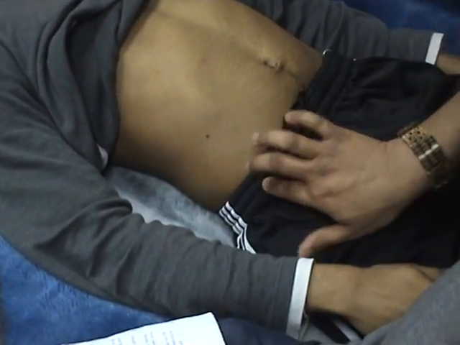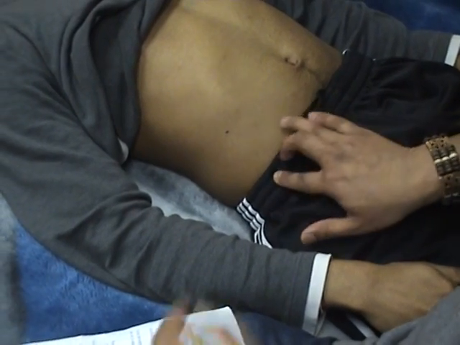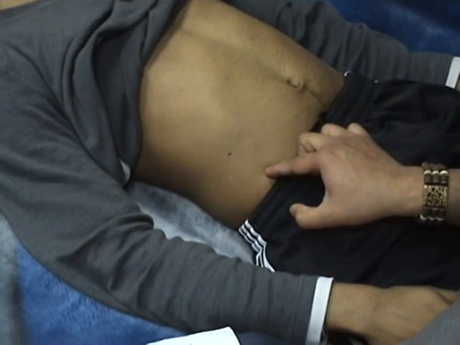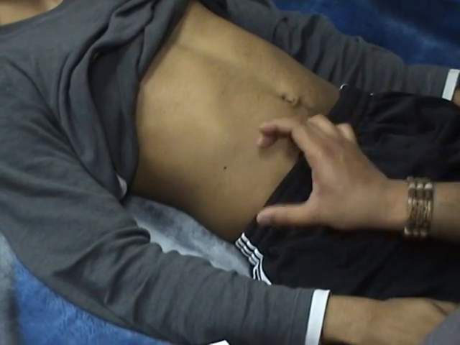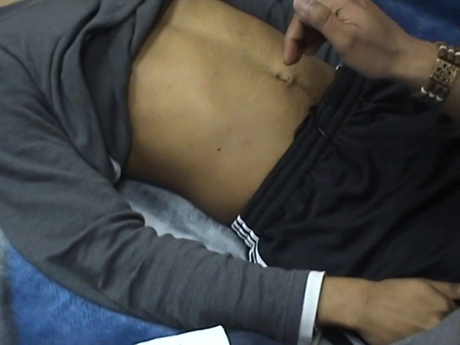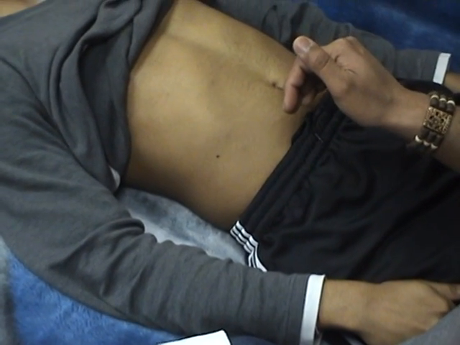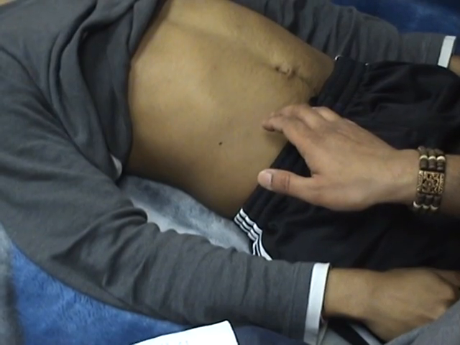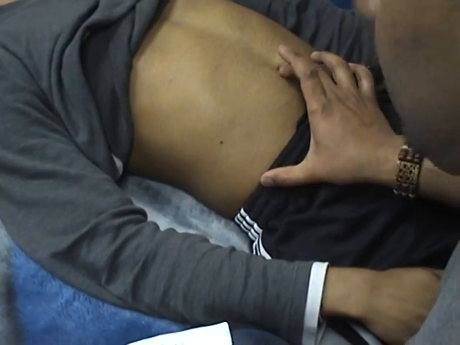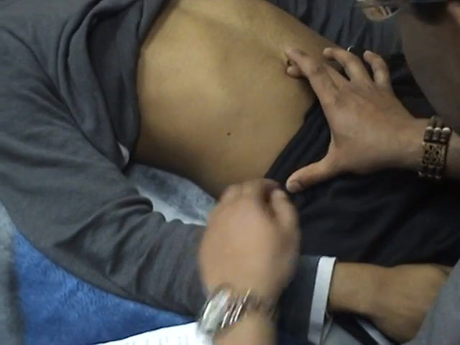Where is the McBurney point? You take the patient's anterior superior iliac crest to the umbilicus, and you divide the line into three portions: first, second, and third. So where are you supposed to place your hand? In the lower third.